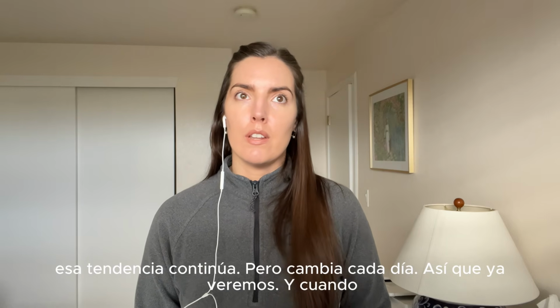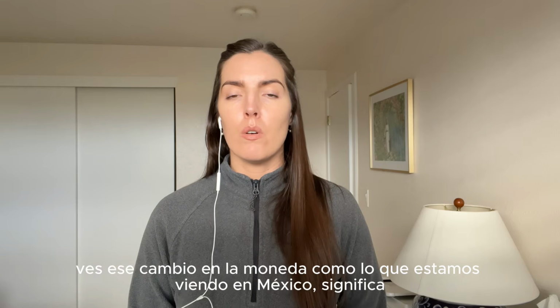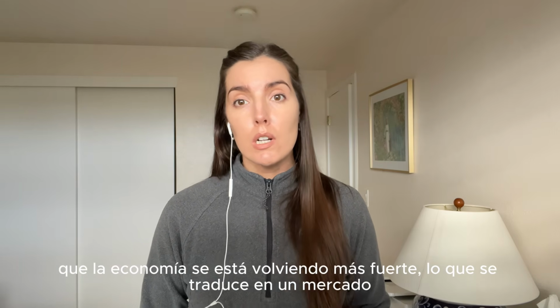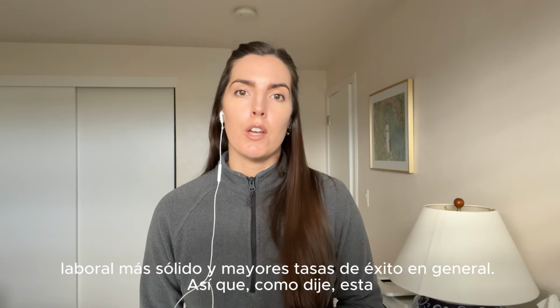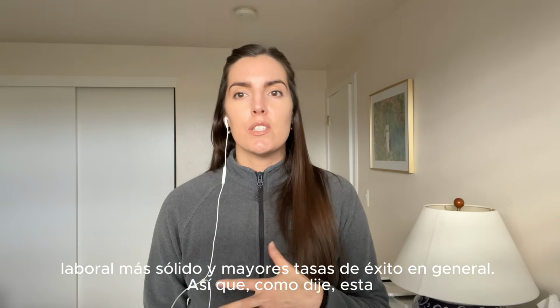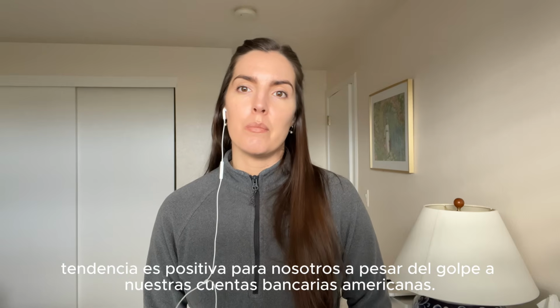And when you see that change in currency, like what we're seeing in Mexico, it means that the economy is getting stronger, which equates to a stronger job market and higher rates of success across the board. So, like I said, this trend is positive for us despite the hit to our American bank accounts.